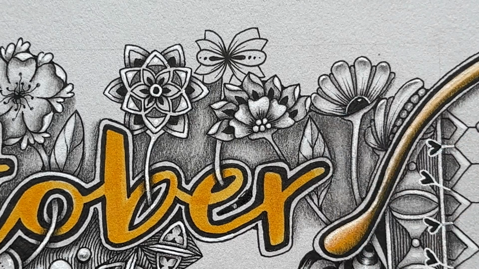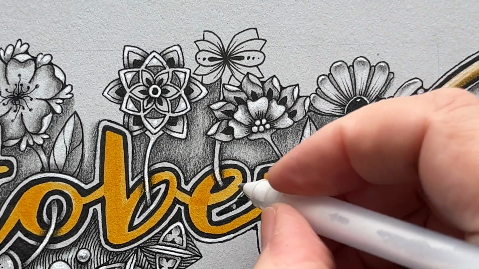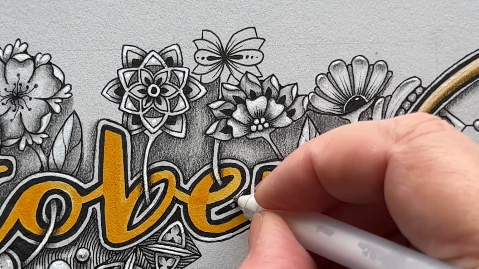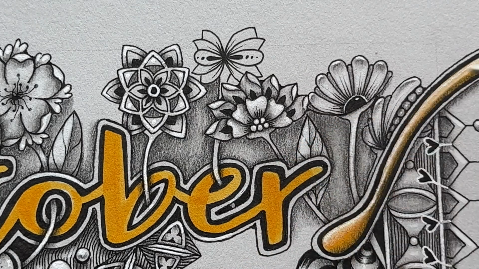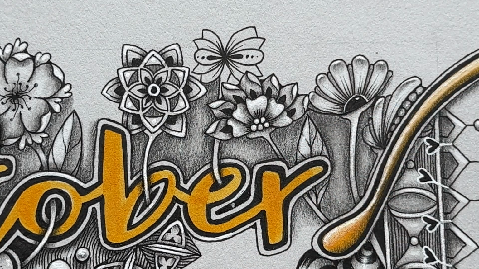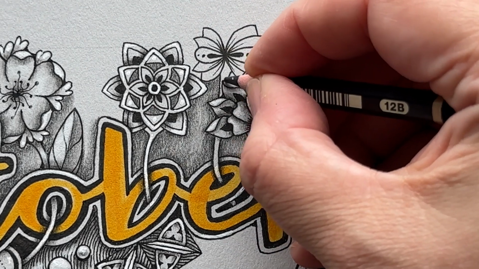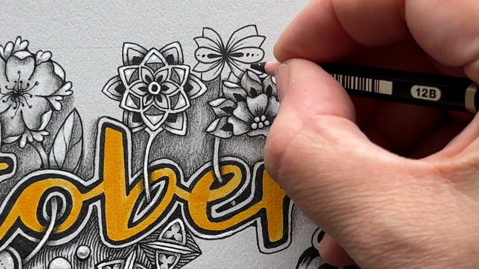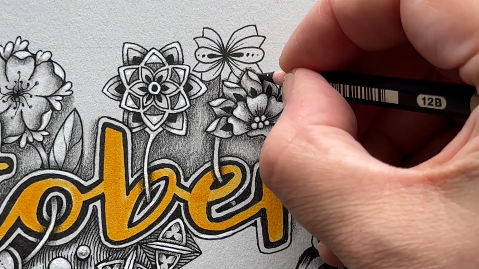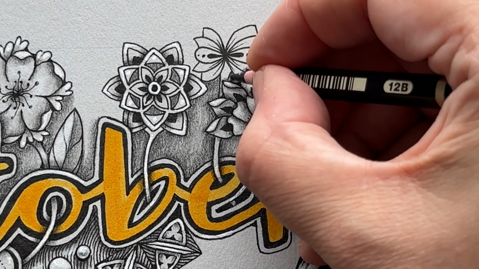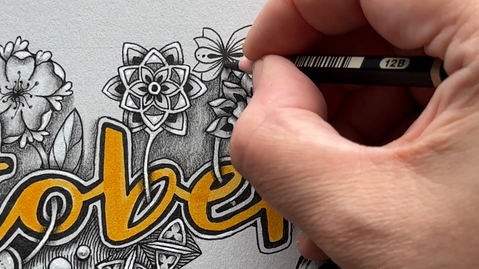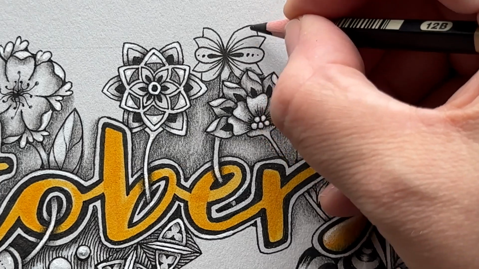What happened here? If somebody could explain what happened here, I would be grateful. It's like my hand just went out of its route.